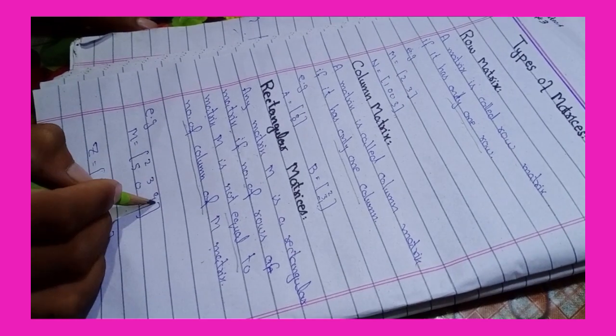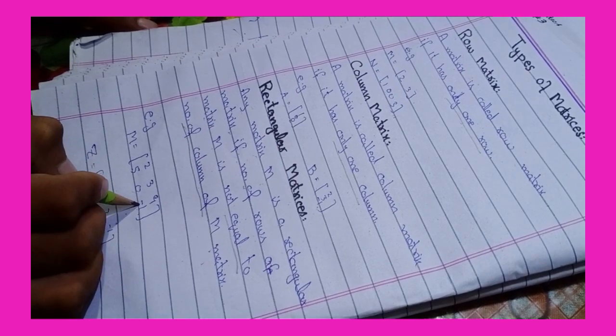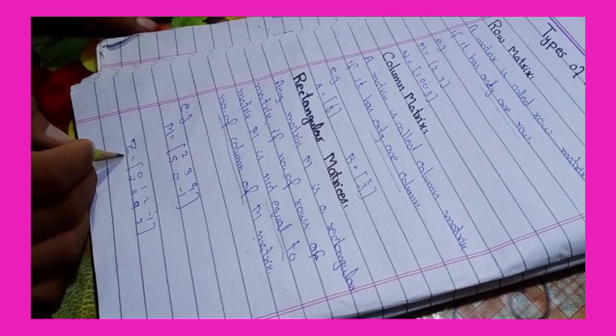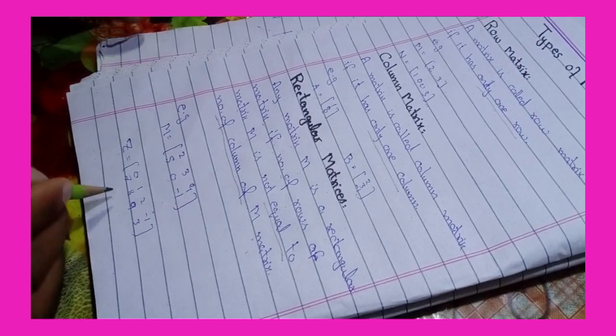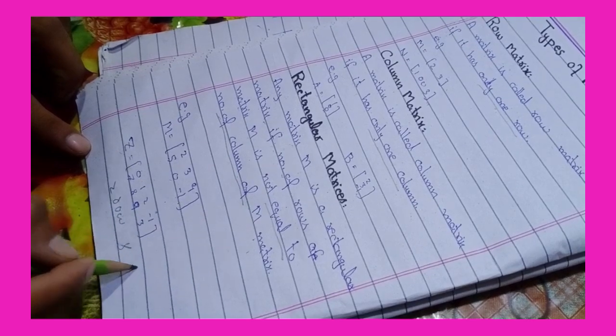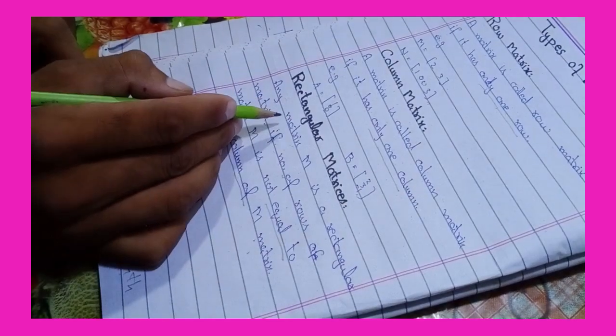If the number of rows and the number of columns are not equal, these are called rectangular matrices. Second is matrix Z, with two rows and four columns. These are not equal, so these are called rectangular matrices.